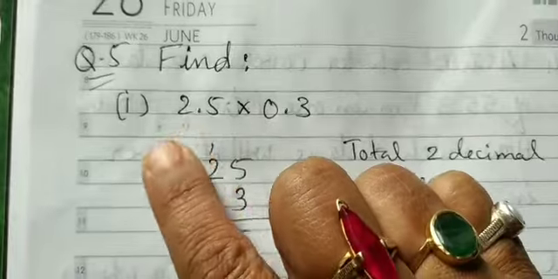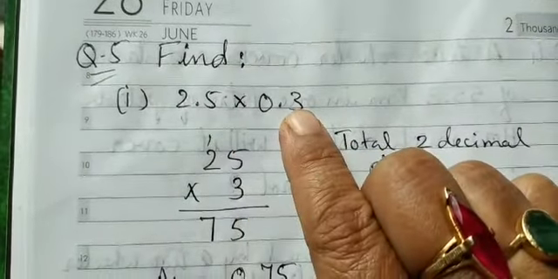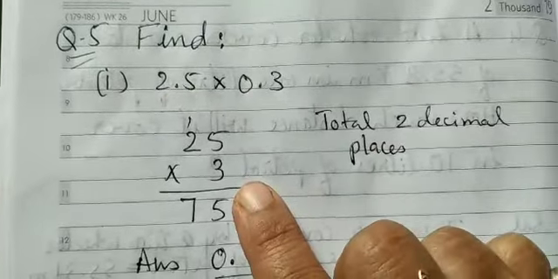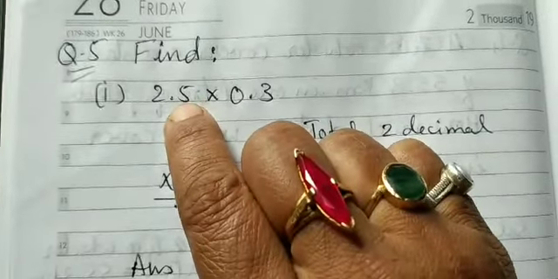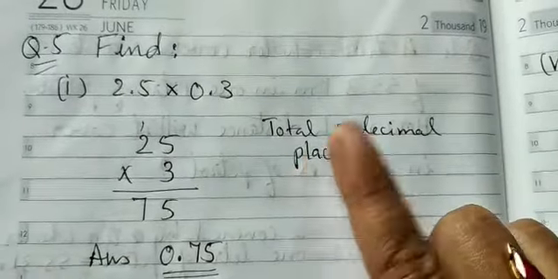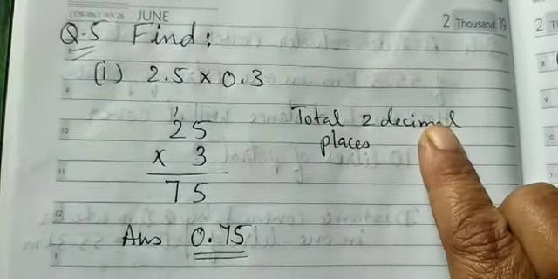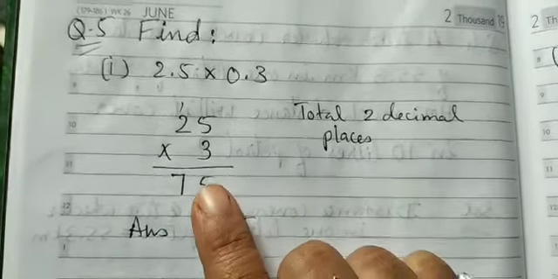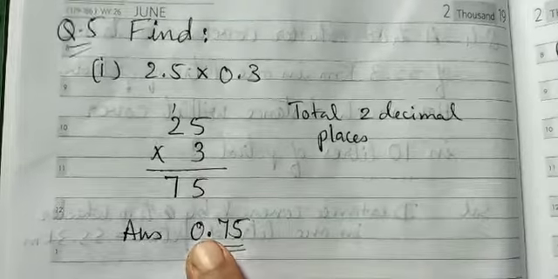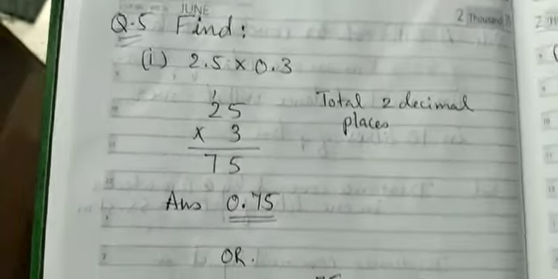You can see here 2.5 multiplied by 0.3, right? 25 multiplied by 3 I have done. Count here 1 decimal place and here 1 decimal place, so 1 plus 1, 2 decimal places in all we have, and so in the answer we will count 2 digits from right hand side, 1, 2, and we'll put the point: 0.75.